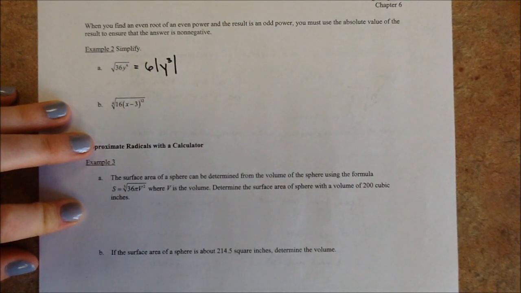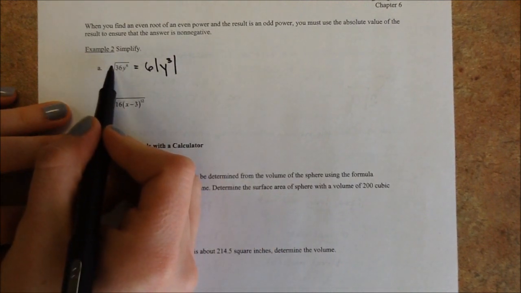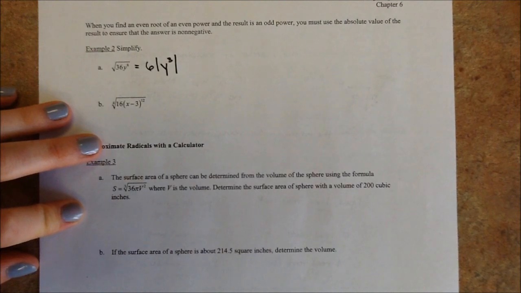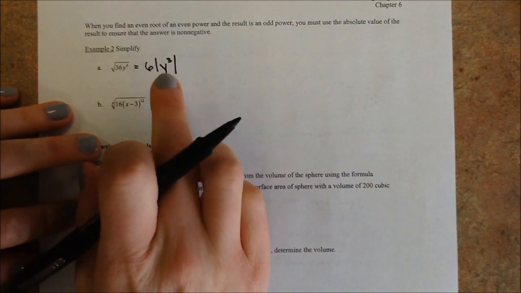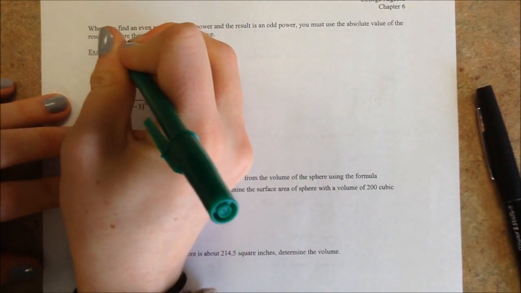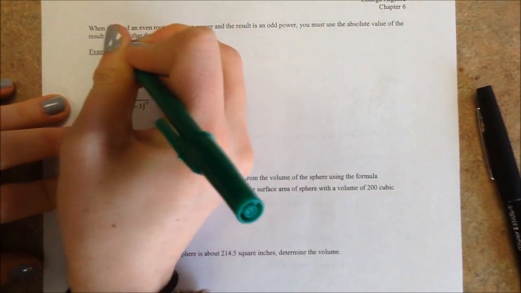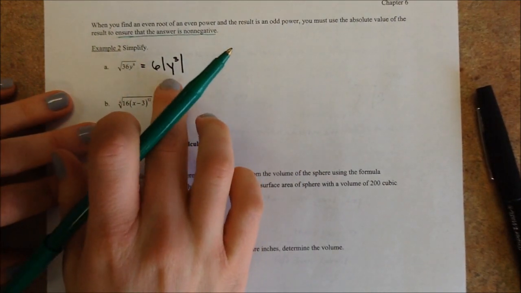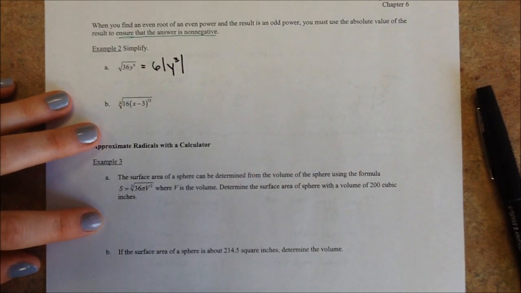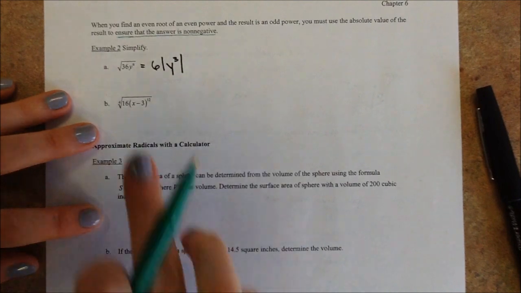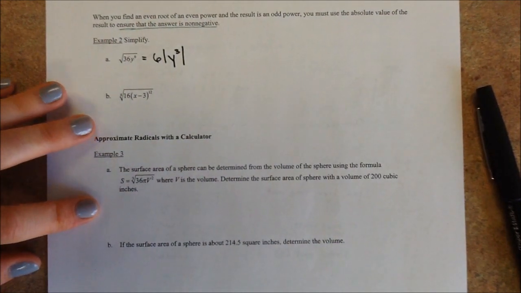So the only time you have to do this is if you've got an even index, an even power, and this ends up being odd. Reason being is we have to assure that this is going to be positive. Okay, so it says right here, we have to ensure that the answer is non-negative. Because y cubed could end up being negative if y was negative. So we need to ensure that this is absolutely going to come out positive. So the reason we do this is because y could be negative. Okay, so throw the absolute value only in this very specific circumstance.